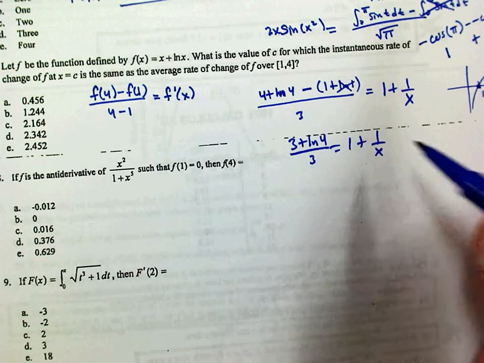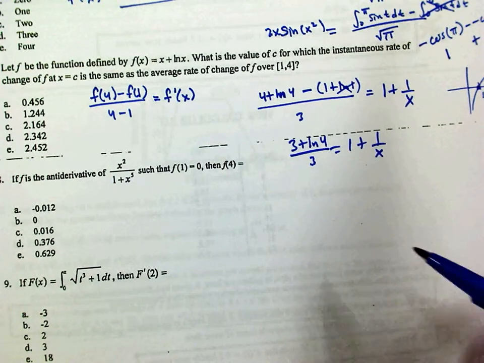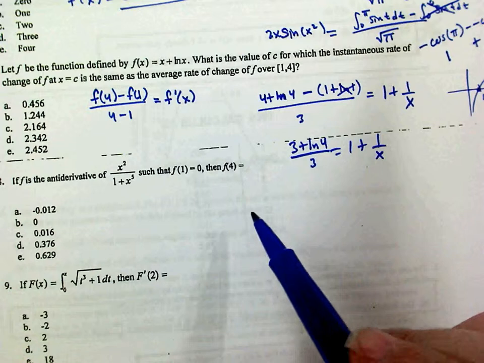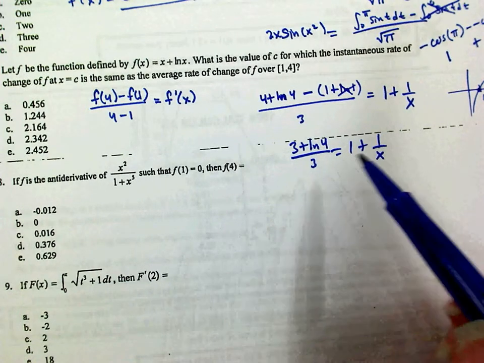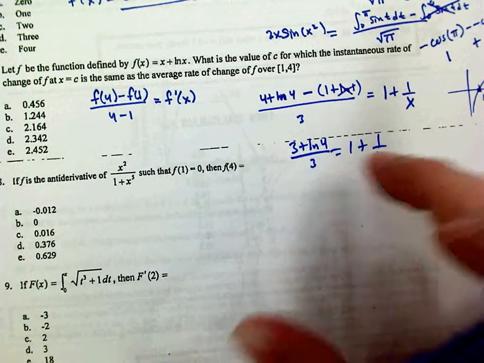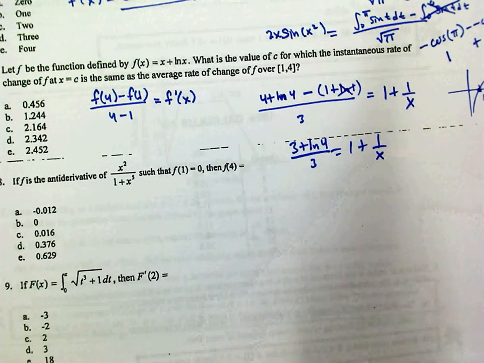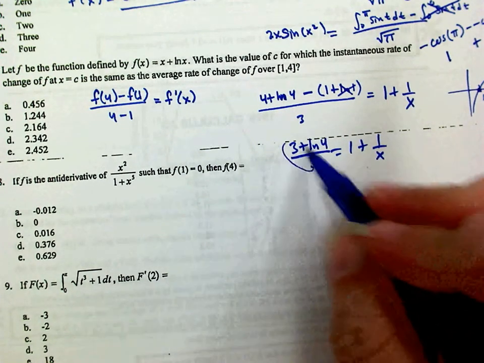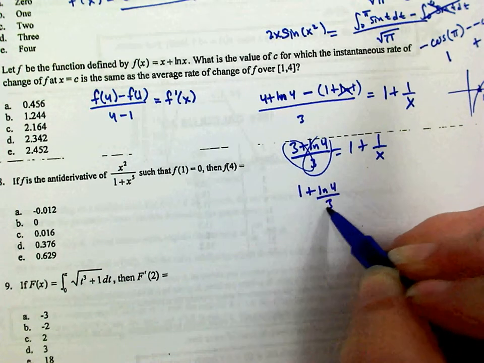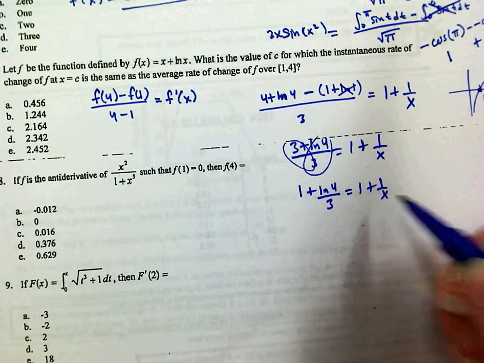Now you could simplify, you could start graphing, you could say I'm going to graph this, I'm going to graph that, see how many times they intersect or where they intersect, right? You could subtract 1 and then graph that. You could subtract this all from over there and set it equal to 0. Do you recognize that you could split this up and say 1 plus ln of 4 over 3 equals 1 plus 1 over x? Does that make sense?